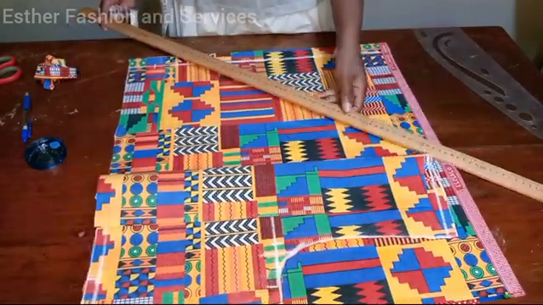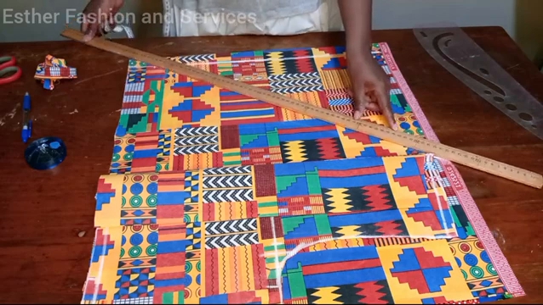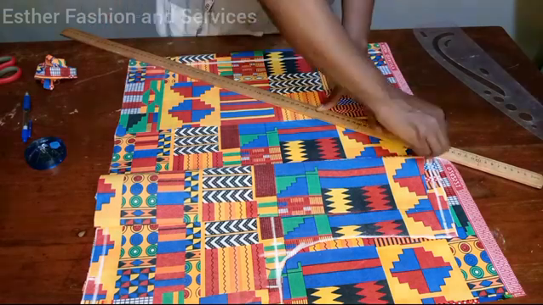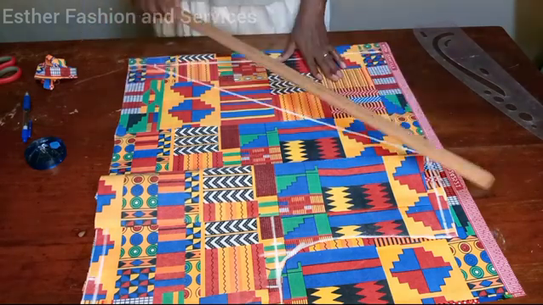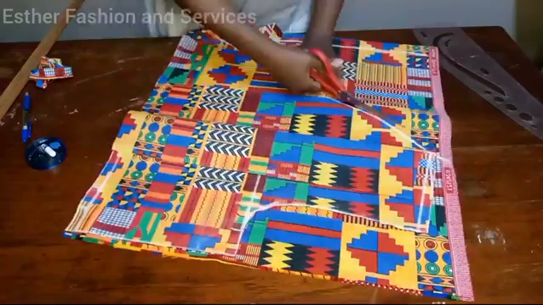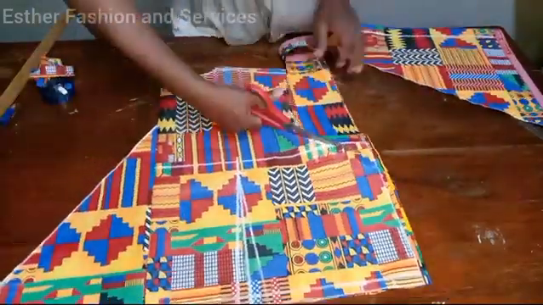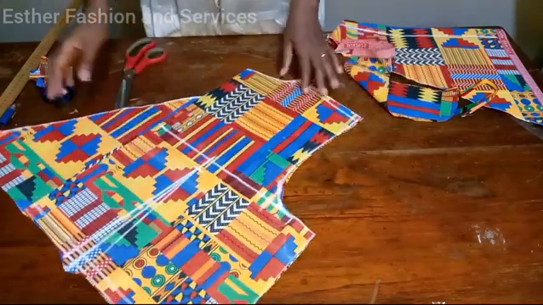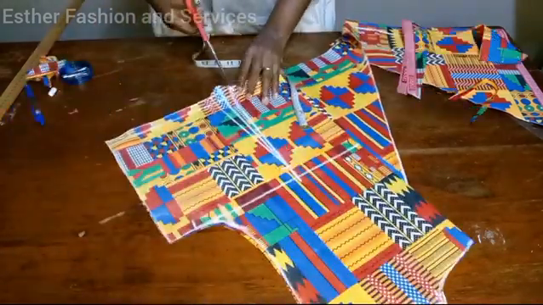After this, I'll bring the straight ruler and connect from the neck width to this point here. Can you see like this? I connect it like this. After this, I'll bring the scissors and cut out the fabric like this. Can you see? This is it, and I am done cutting it out. And this is how it will look.